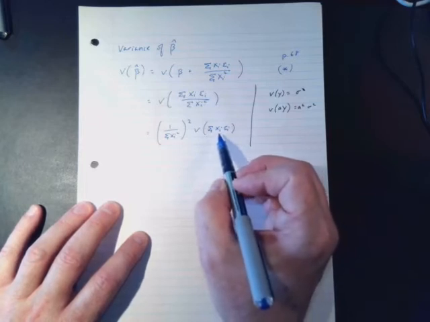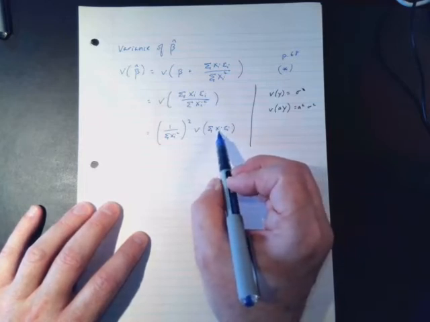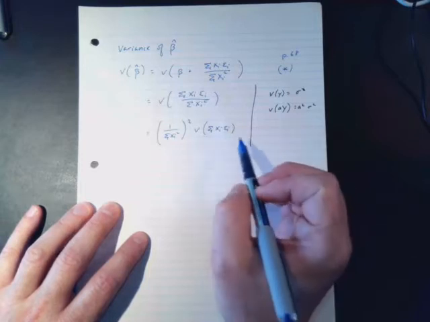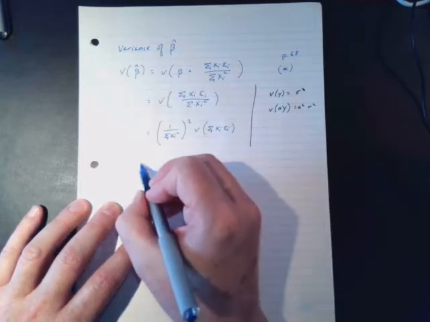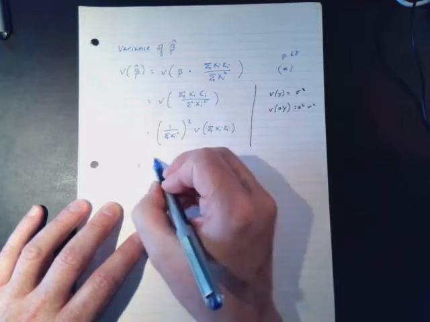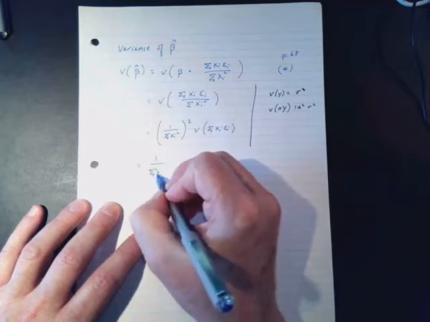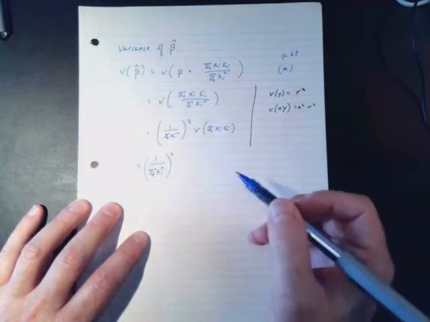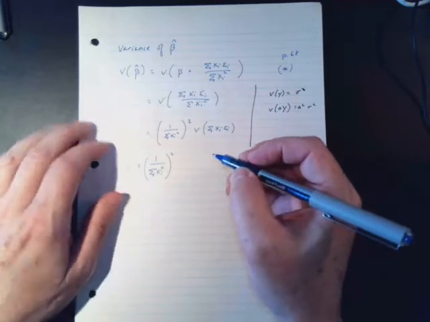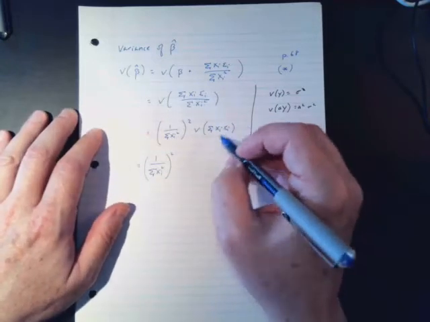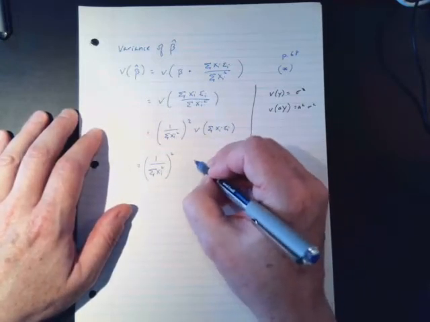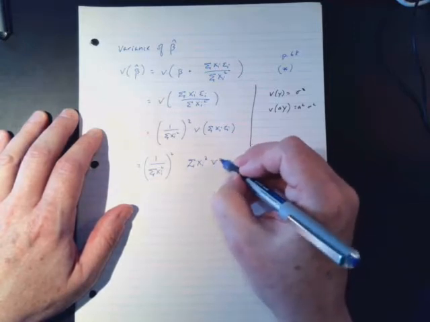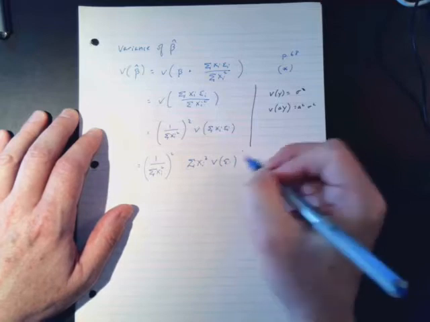Now we have the variance of the random term times this non-random term, and this is summed up. So it's going to be a similar type of step of taking out a constant term and then squaring it, and it's in the summation form, so it's going to be sum of x_i squared times the variance of epsilon.